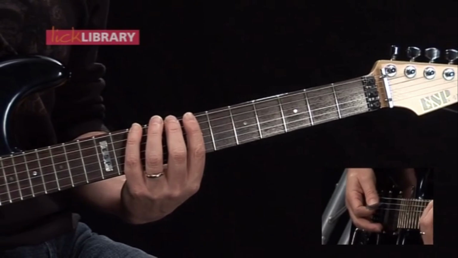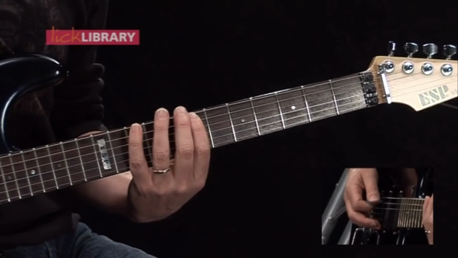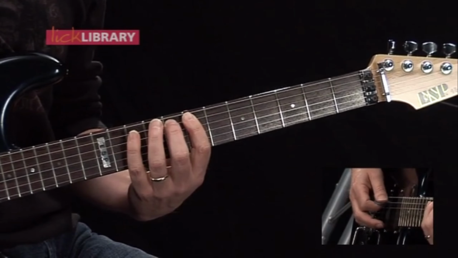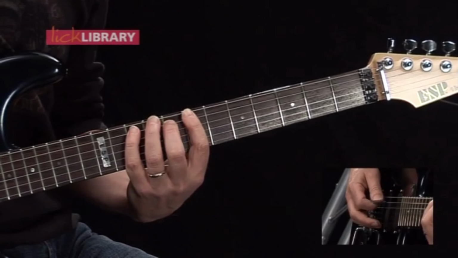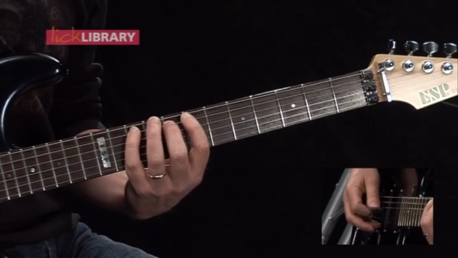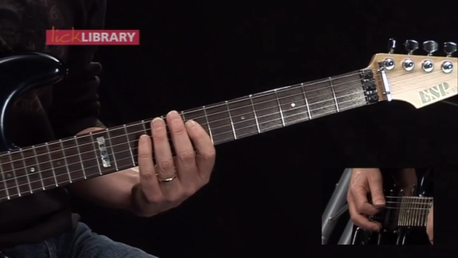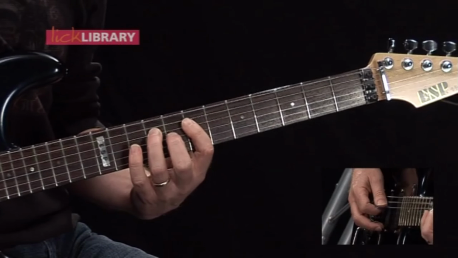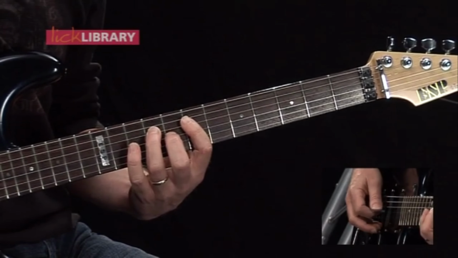Following this, from D to E, we have another whole step. E to F is a half step. F to G is a whole step. G to A is a whole step. A to B is a whole step. And then to get back to the note C, we have a half step from the note B to C.